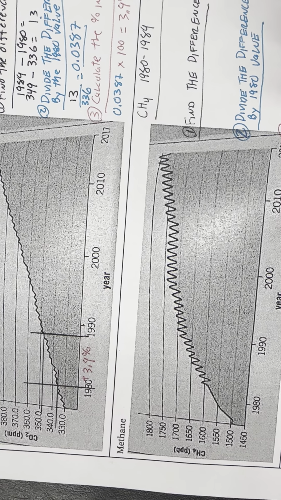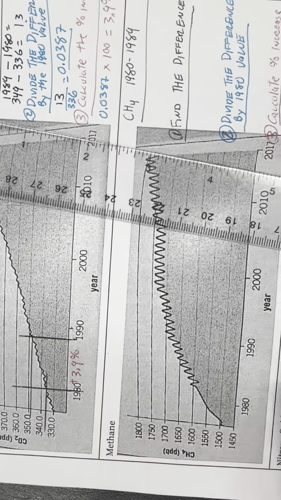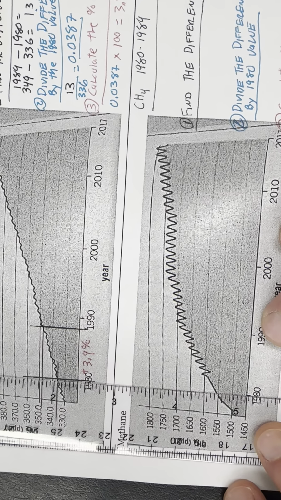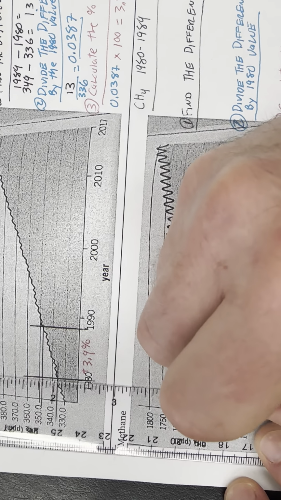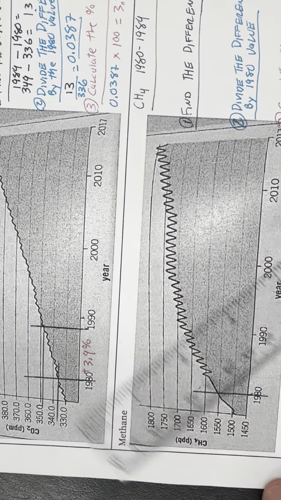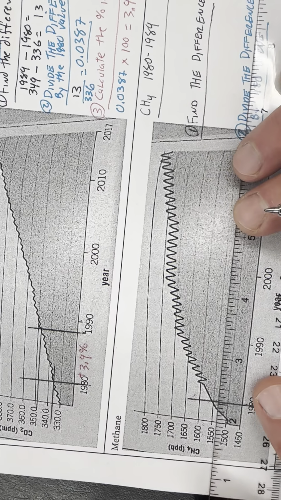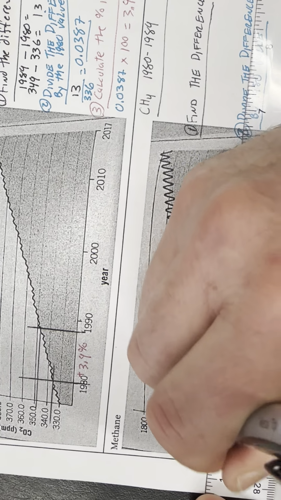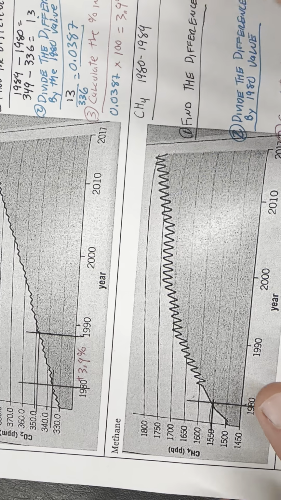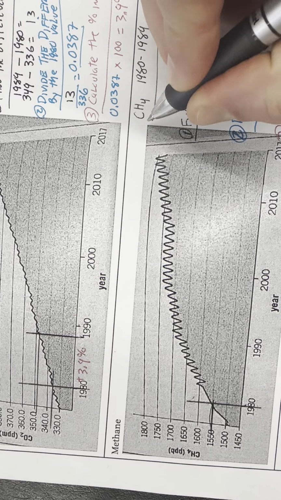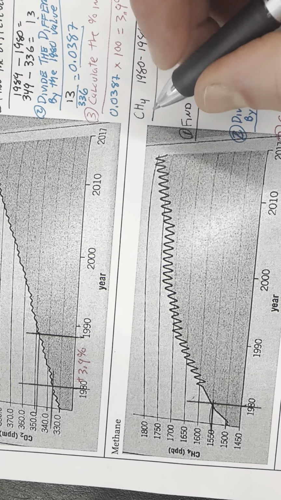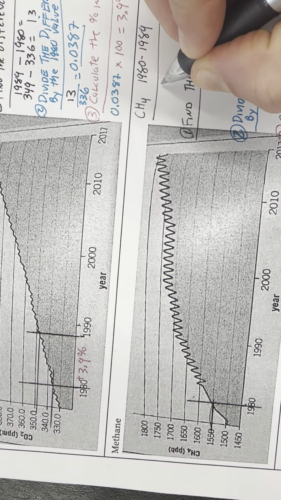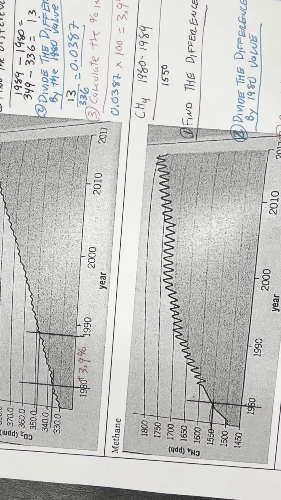So the first thing I have to do is grab a ruler or straight edge, or I can just eyeball it. I'm going to draw a line up where the graph intersects, and go across. In this case, it looks like it intersects at 1,550. So in 1980, the number of particles of methane in the air in parts per billion is 1,550.